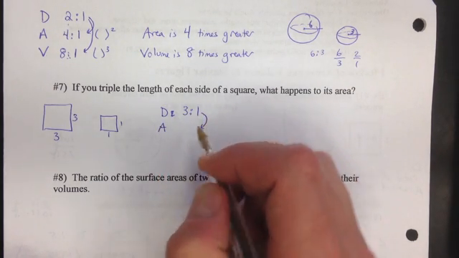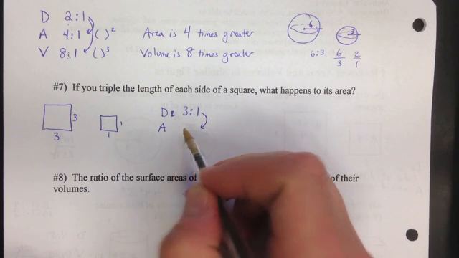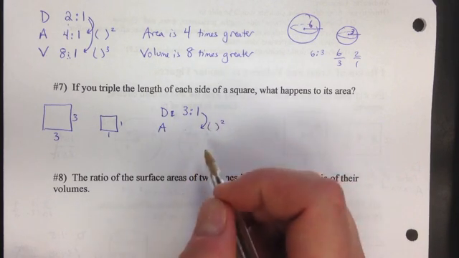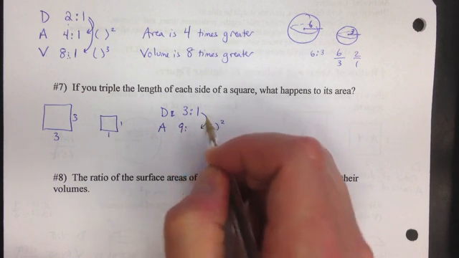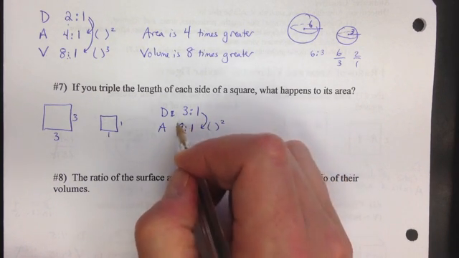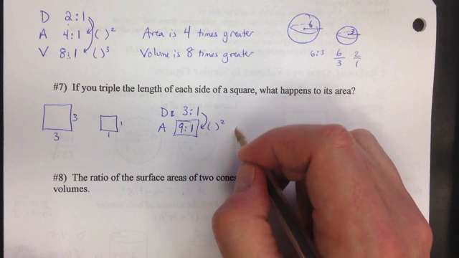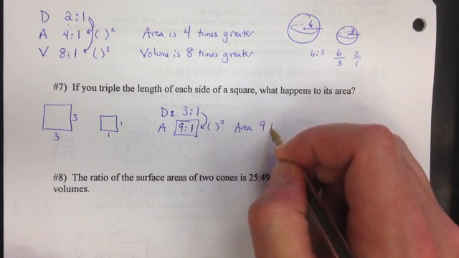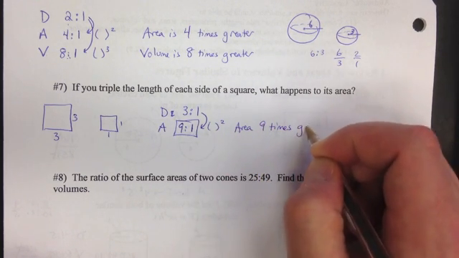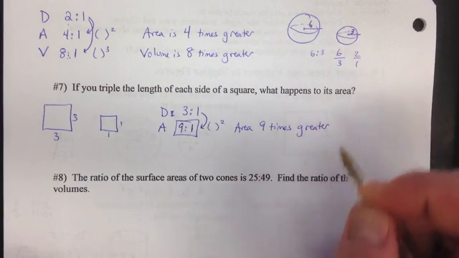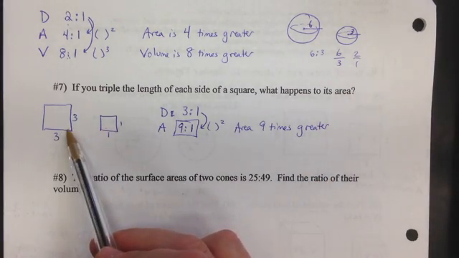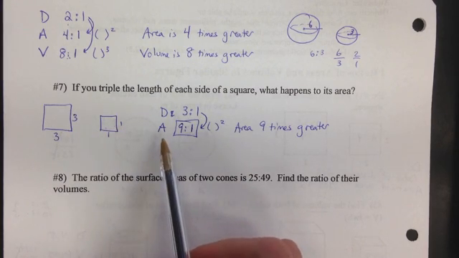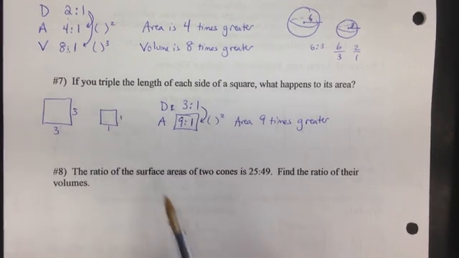What happens to the area? Well, to go from the distance ratio to the area ratio, we are going to square both numbers. 3 squared is 3 times 3, which is 9. 1 squared is 1. So what happens to the area? It will be 9 times greater. Now it's not volume because these are 2-dimensional. It's not a cube, it's a square. So we're going to ignore the volume. And so number 7 is done.